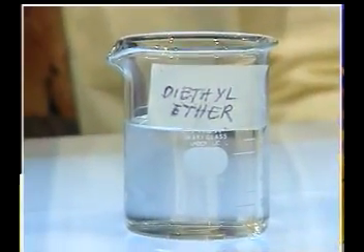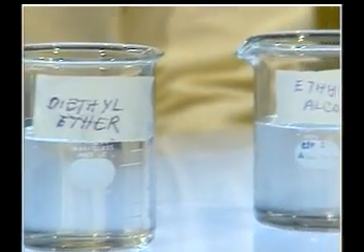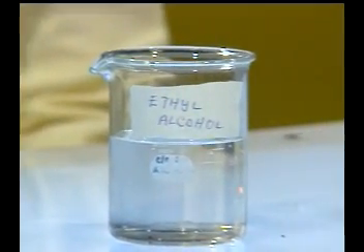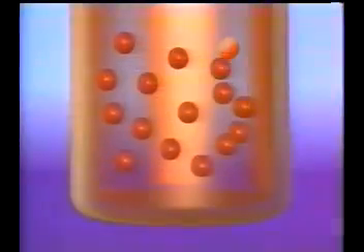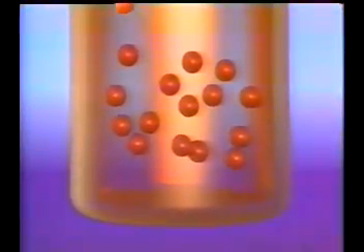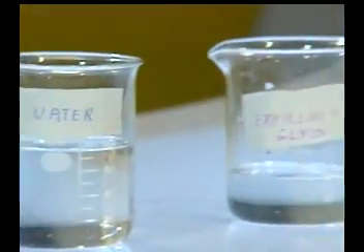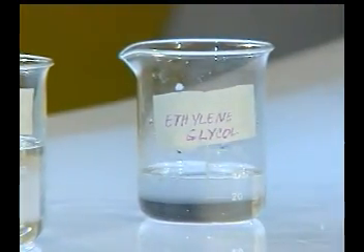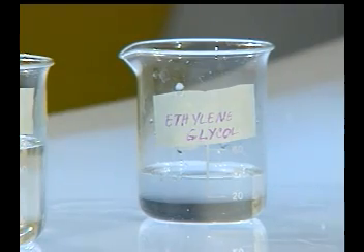To answer these questions, let's recall the kinetic molecular theory. We can trace the differences in the rate of evaporation of liquids to how strongly these molecules interact with each other. Molecules of diethyl ether and ethyl alcohol have weaker attractions for one another. Their molecules at the surface then easily escape into the atmosphere. Molecules of water and ethylene glycol have stronger attractions for each other, and so they do not evaporate as easily.